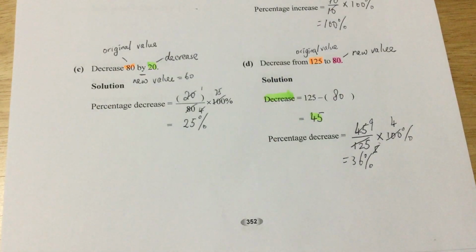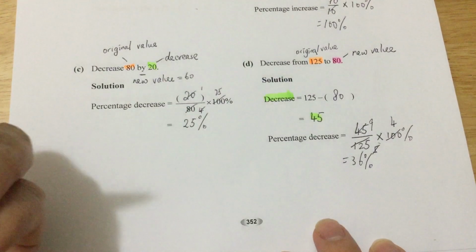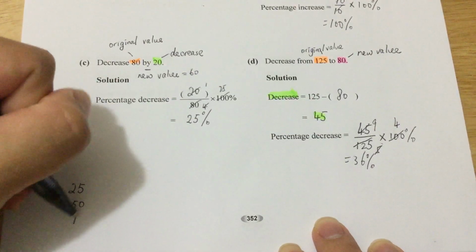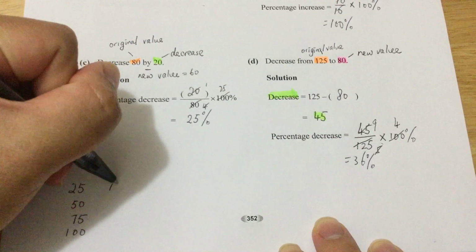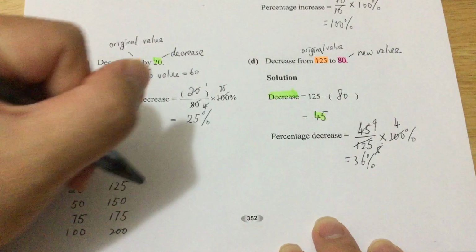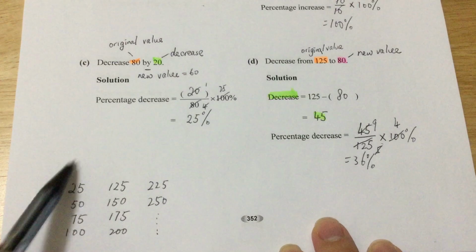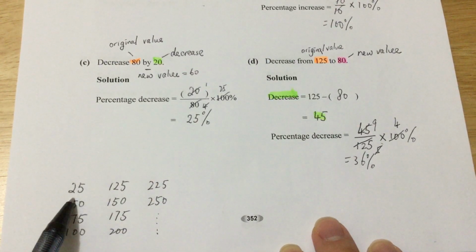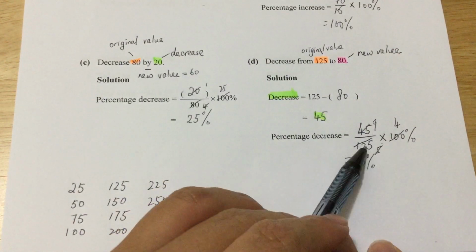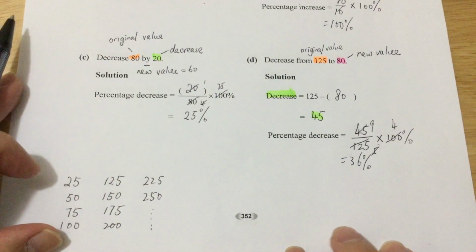In case you ask, Mr. Tan, why can you divide by 25 immediately? Because it's obvious. The multiples of 25 are 25, 50, 75, 100, 125, 150, 175, 200, 225, 250, etc. You will see all the multiples of 25 end in 25, 50, 75, 00. So I can immediately see these two and cancel them so quickly by dividing by 25. So I will do something quick.